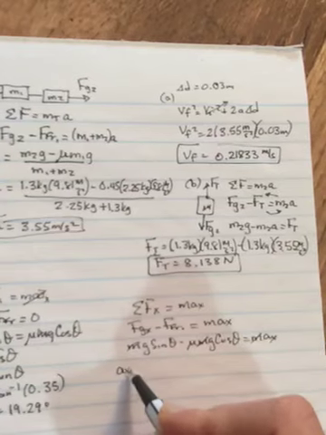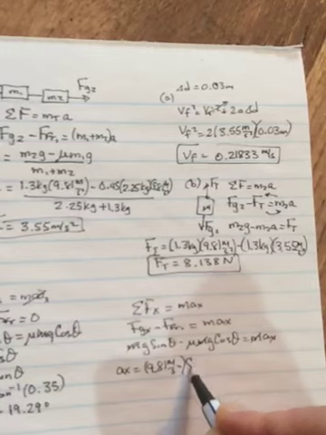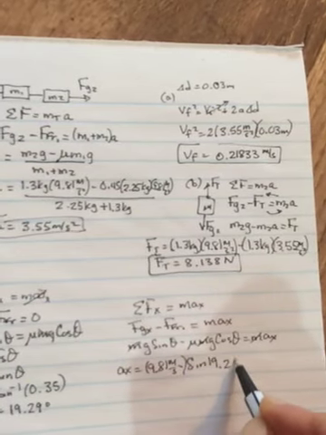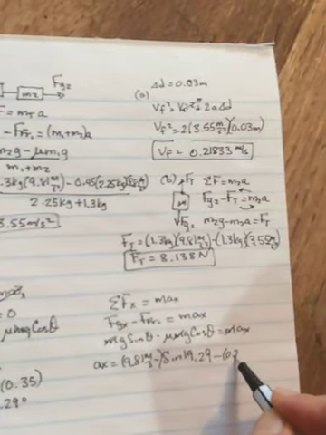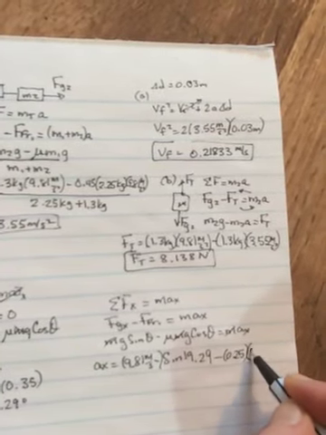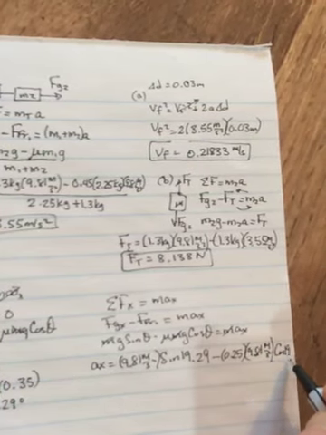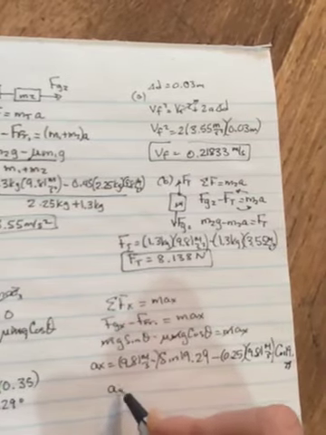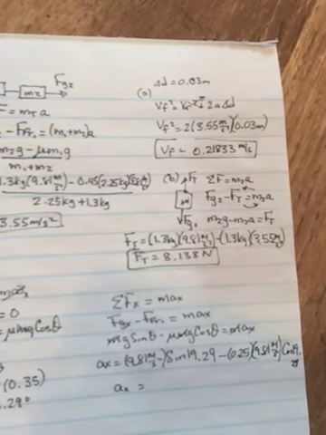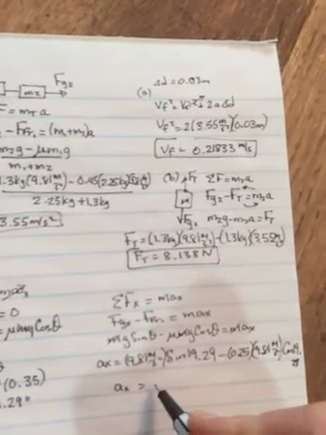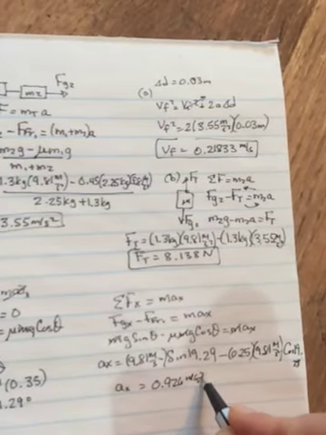You're solving for A. So AX will equal 9.81 meters per second squared times the sine of that 19.29 angle you just found, minus friction. This time you have to use the 0.25, 9.81 meters per second squared cos of 19.29. And assuming that my answer is right on the sheet to save a little time, you should end up getting 0.926 meters per second squared.